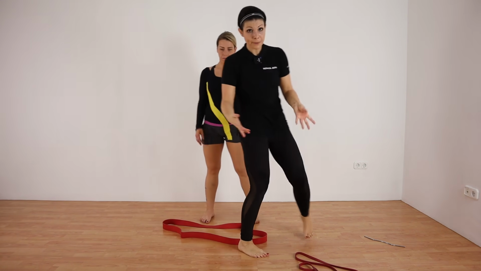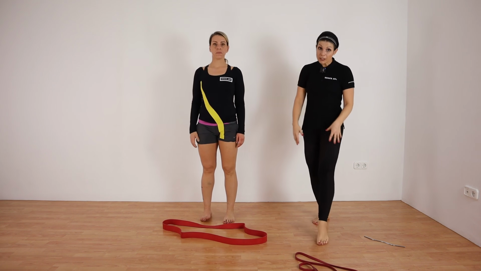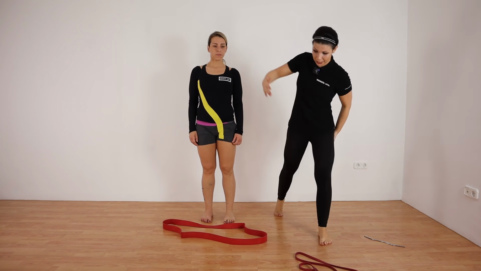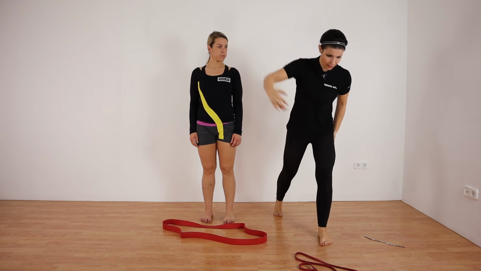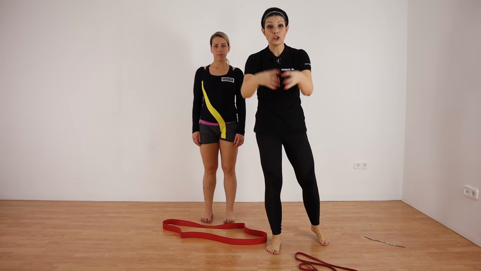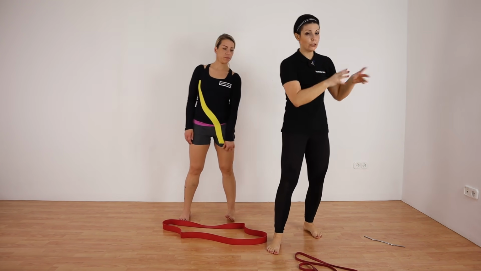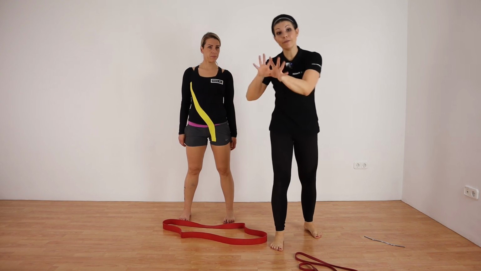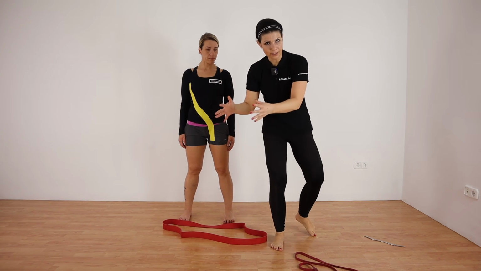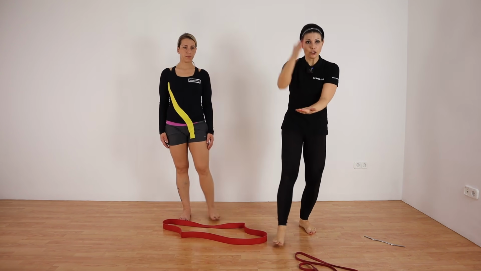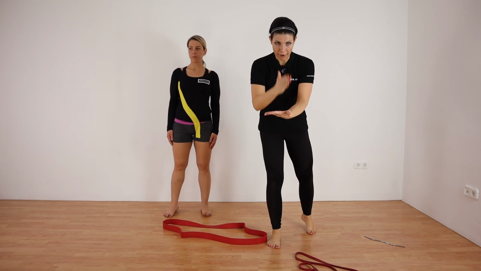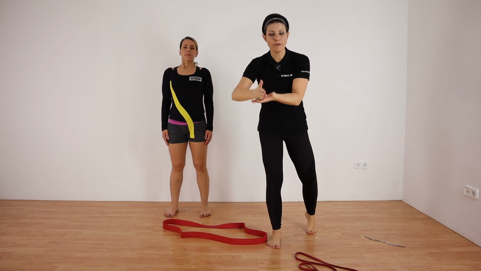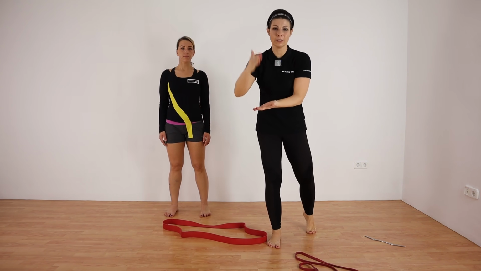You know already, proprioceptive neuromuscular training, which means she keeps doing the rotation, but I ask her to do it with closed eyes, or using unstable equipment, or even perturbation, or balance.